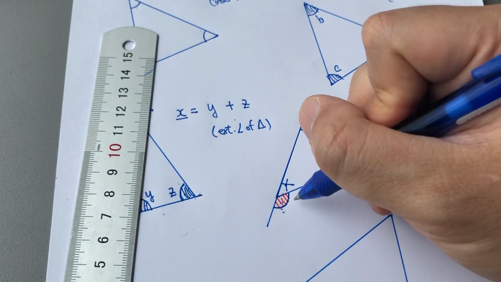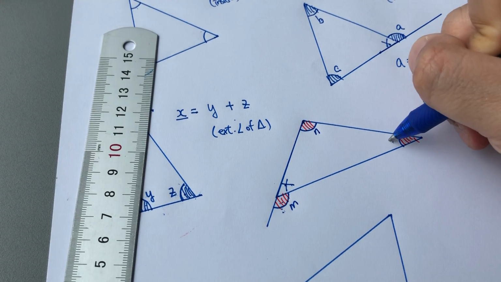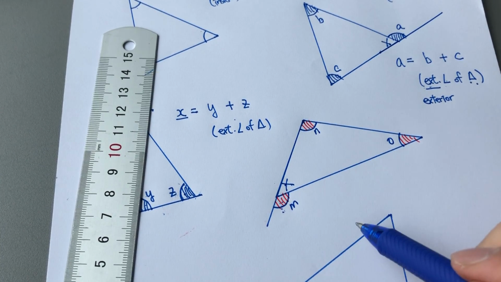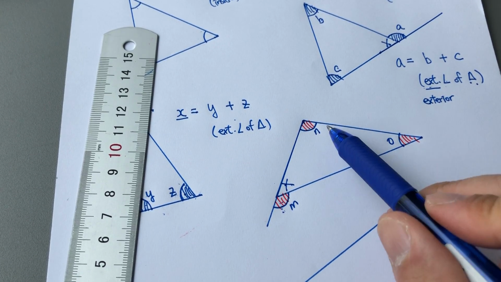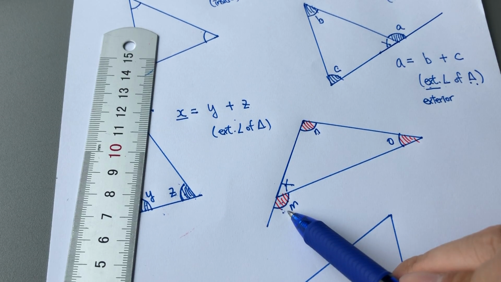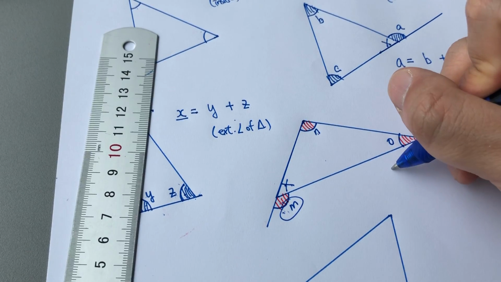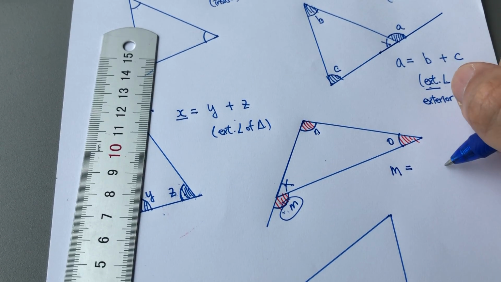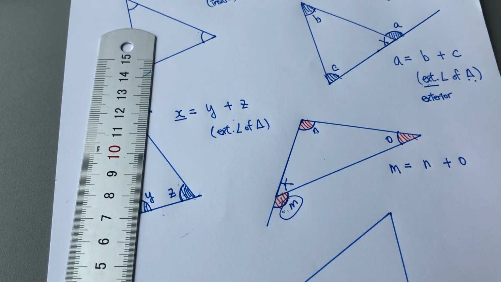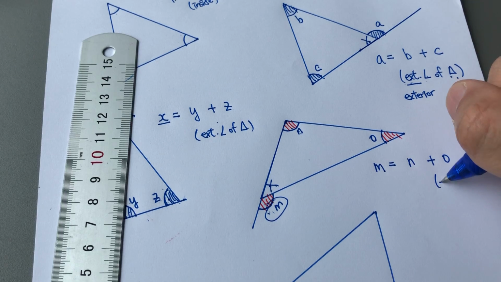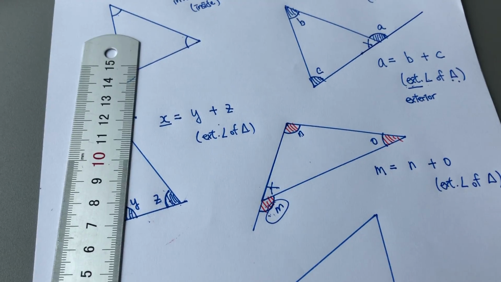So if you call them M, N, and O, can you write down the relationship between them? Which one is the exterior angle? O, N, or M? Yes, M. This one is the exterior angle, outside of the triangle. So the exterior angle M equals the sum of the two interior angles, N and O. This is their relationship. Exterior angle of triangle. Okay.